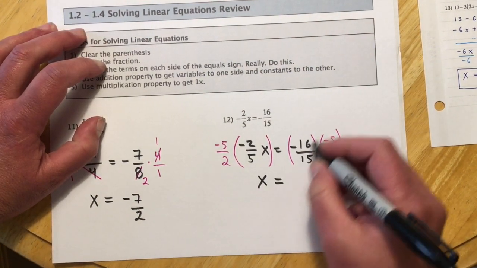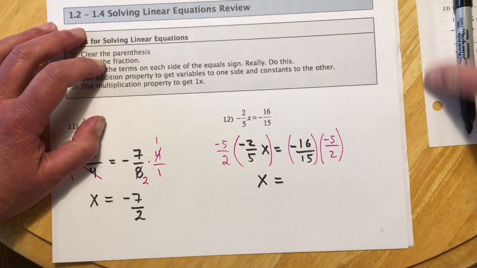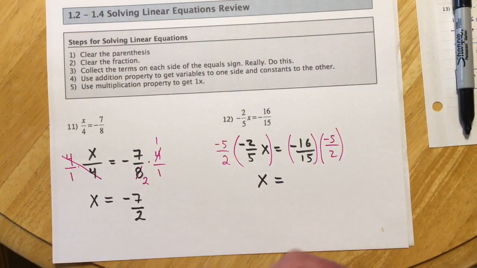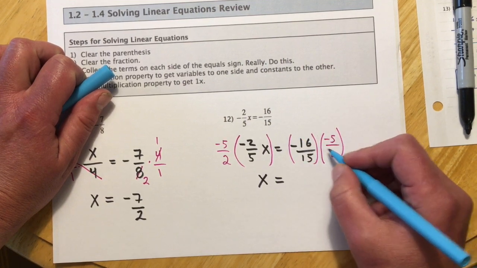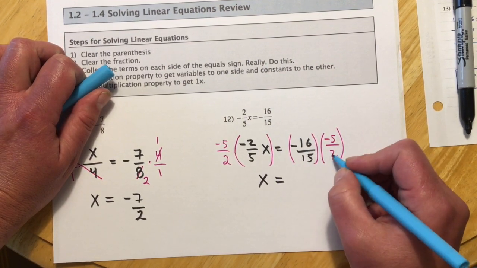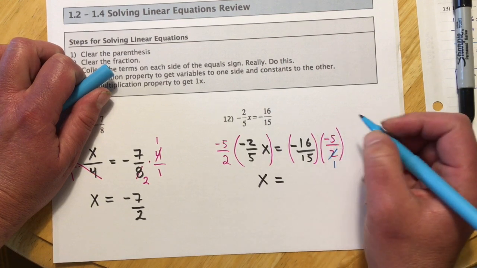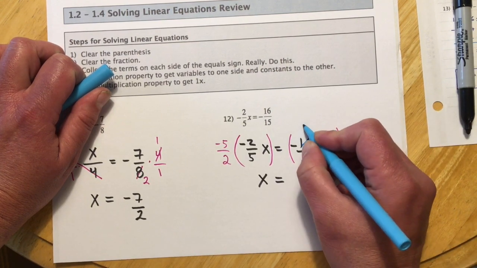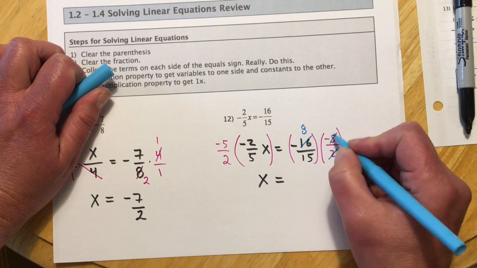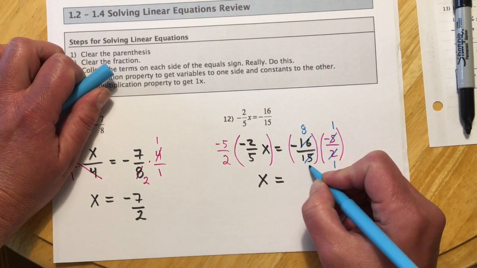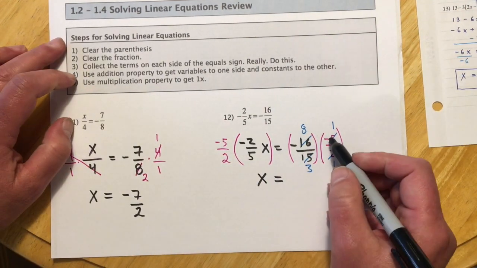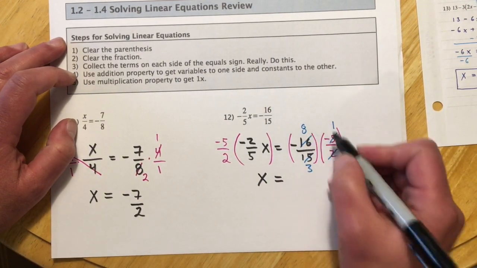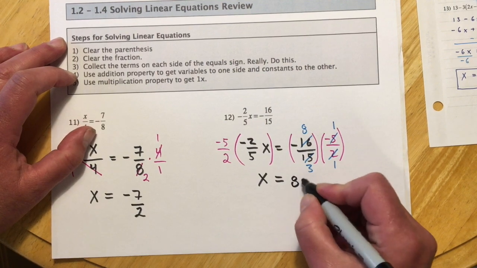Here, I think I'll write it out just so it doesn't get, I'm just going to do it. So what I would probably do is, I can kind of see how it's going to cancel. So I could do a 2 out of the 16 and the 2, and a 5 out of the 15 and a 3. So I'll go 2 goes into 2 once, 2 goes into 16 8 times, and then 5 goes into 5 once, and 5 goes into 15 3 times. And then I have that double negative, minus and minus, that's going to make it positive, and I'm left with 8 times 1, 3 times 1. So that would be 8 thirds.